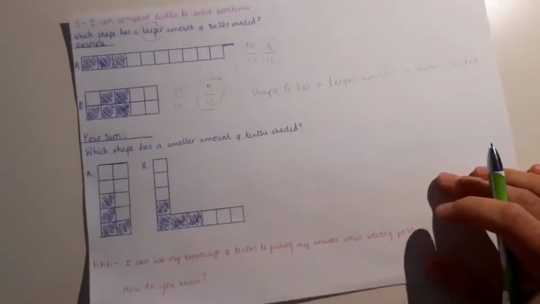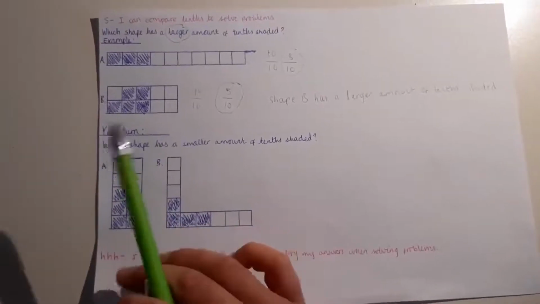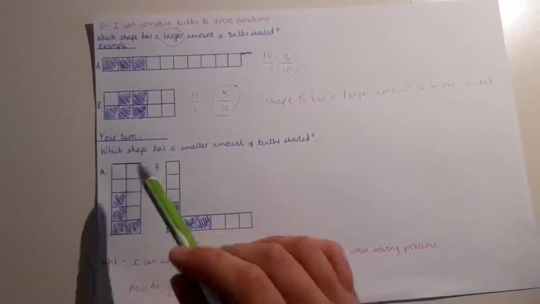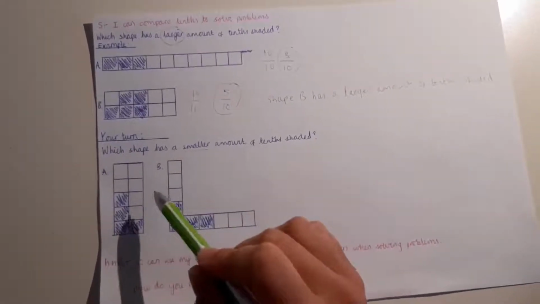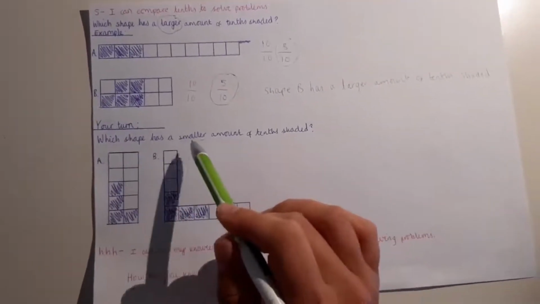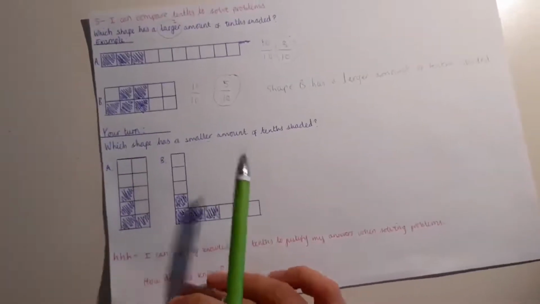Now it's your turn. Can you answer this question by yourselves if you just pause the video and have a go? Which shape has a smaller amount of tenths shaded? Which shape has a smaller amount of tenths shaded? Shape A or shape B?